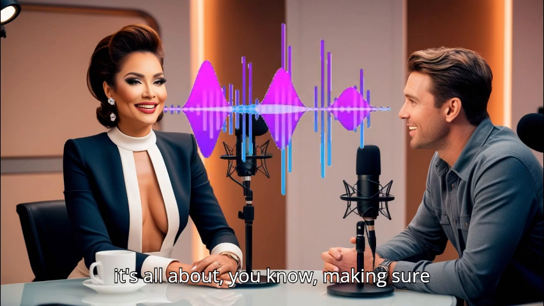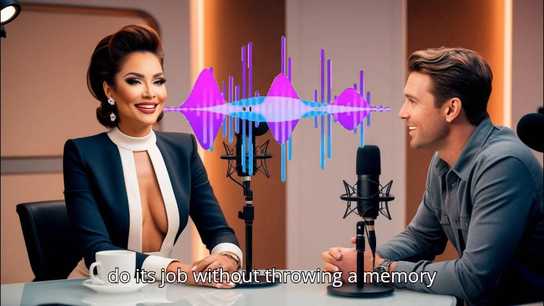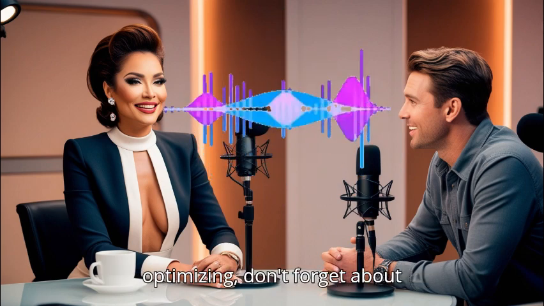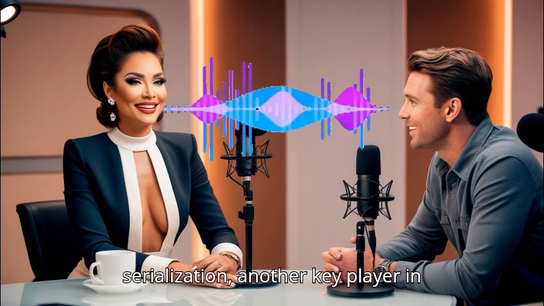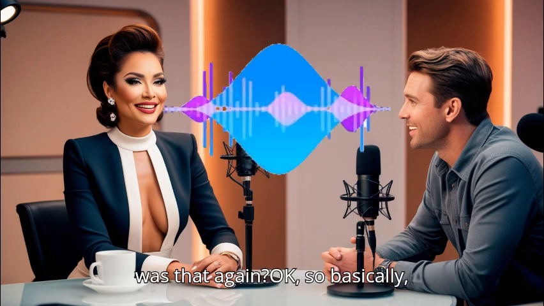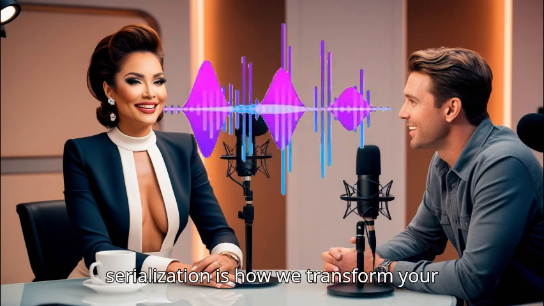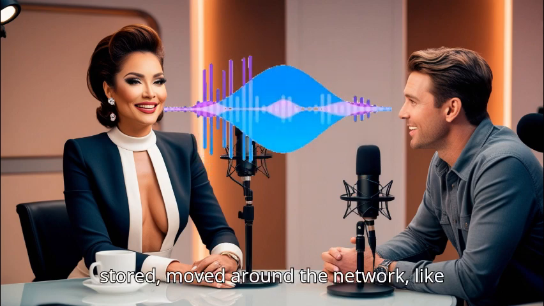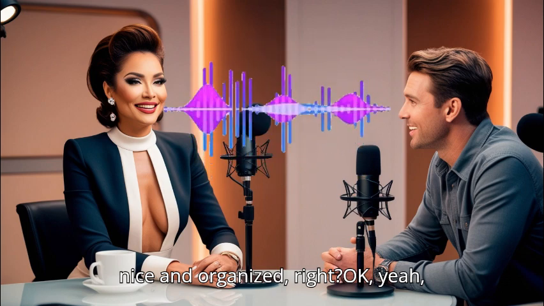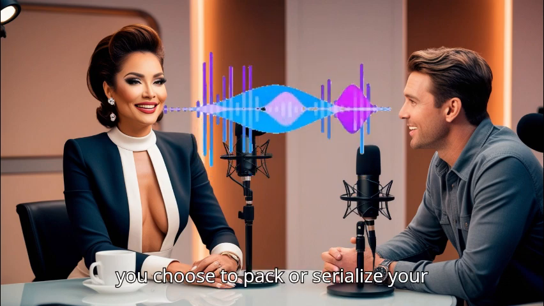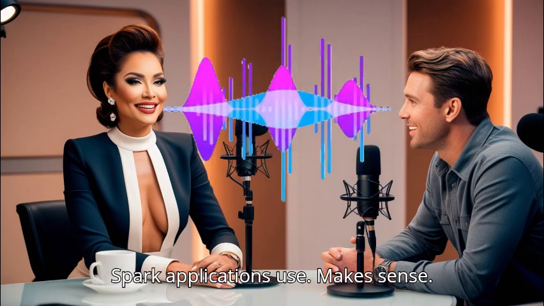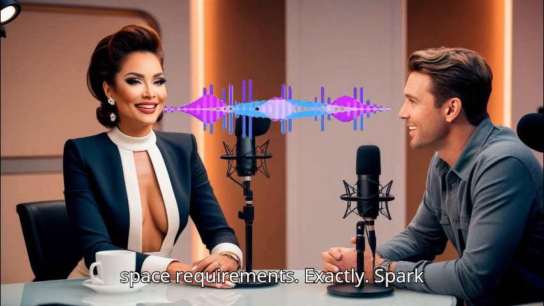So it's all about making sure that each executor has what it needs and can do its job without throwing a memory tantrum. Right. And speaking of optimizing, don't forget about serialization, another key player in Spark memory management. Refresh my memory, what was that again? Serialization is how we transform your data into a format that can be easily stored and moved around the network, like packing a suitcase. We want everything nice and organized. So the way you choose to serialize your data impacts how much memory your Spark applications use. Different packing methods, different space requirements.